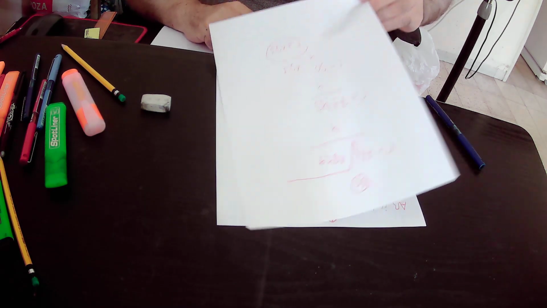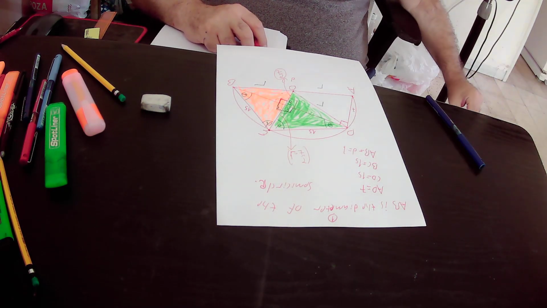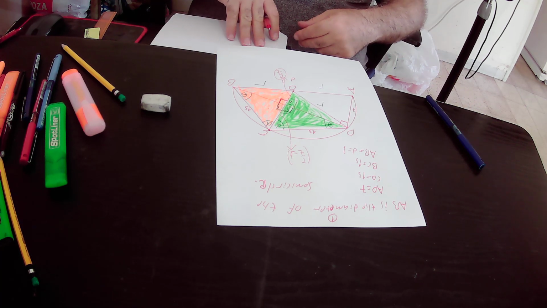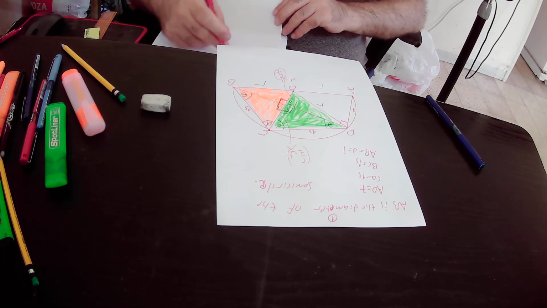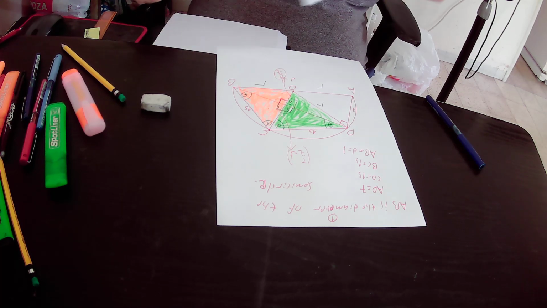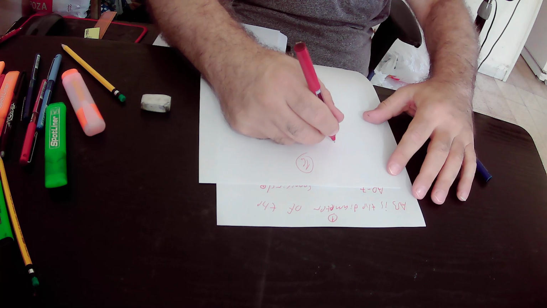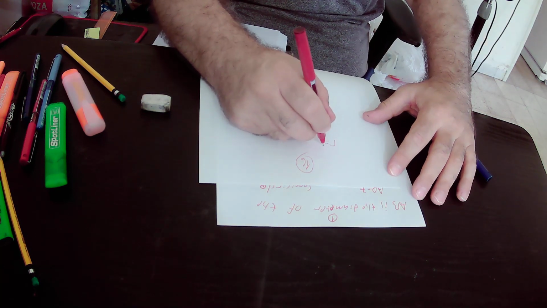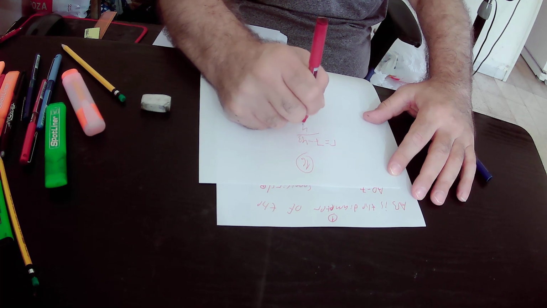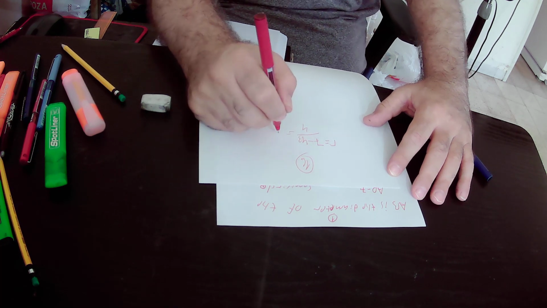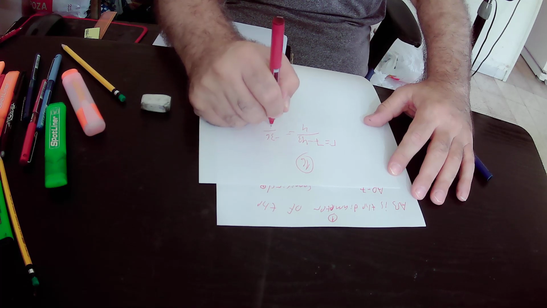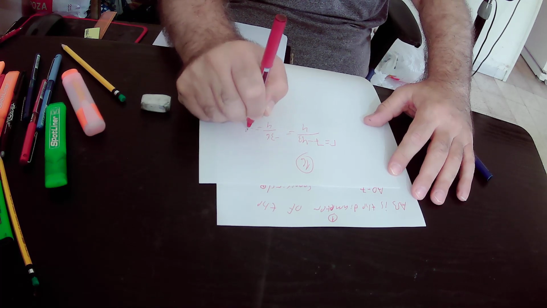But we should not forget the second solution, that r also can be equal to 7 minus 43 over 4, and 7 minus 43 is minus 36, minus 36 over 4 is minus 9.